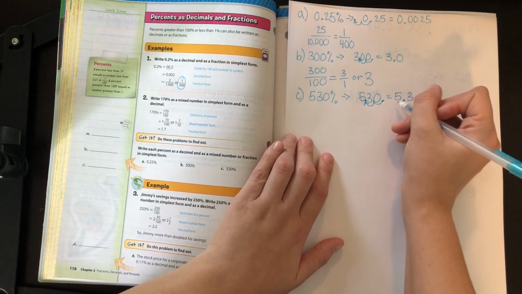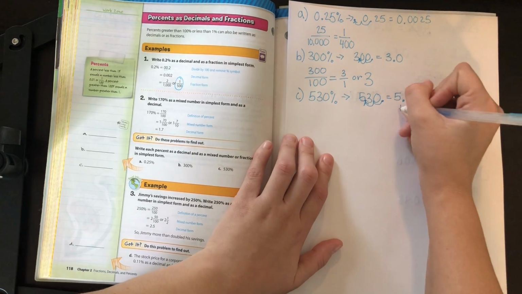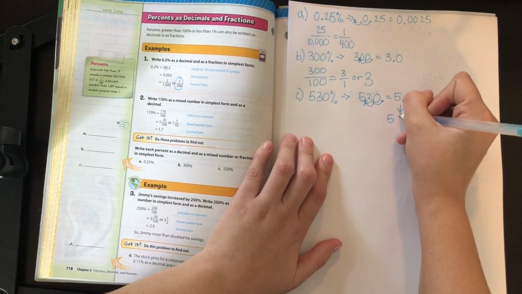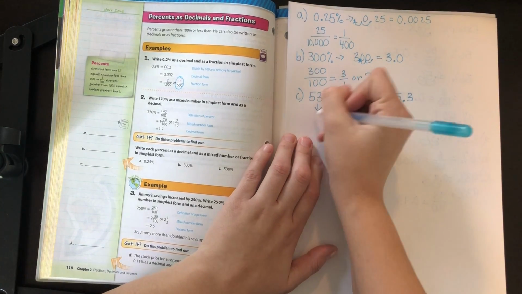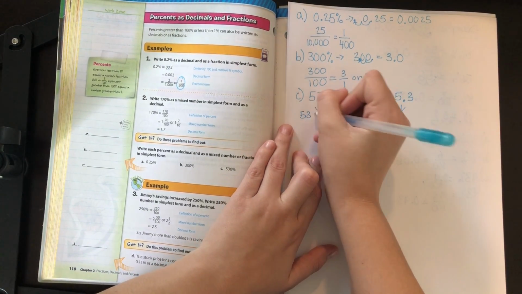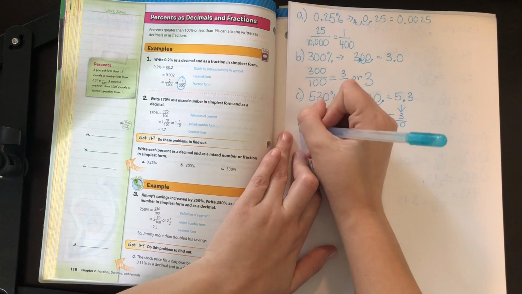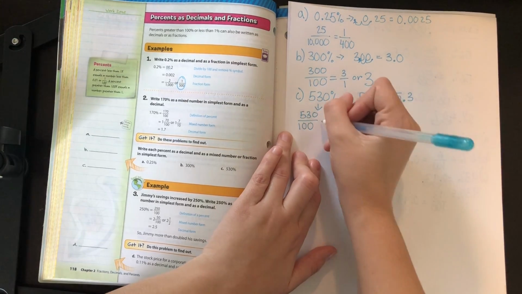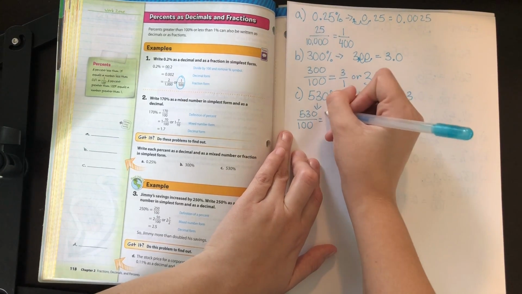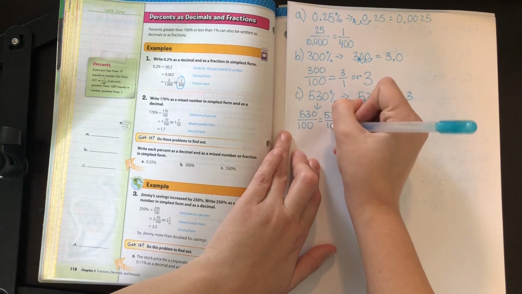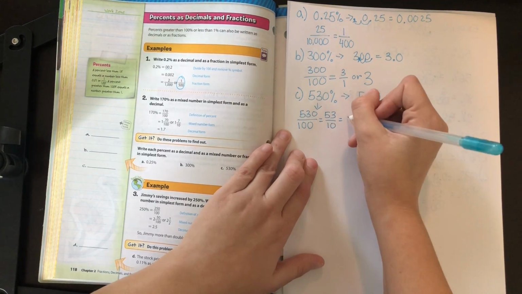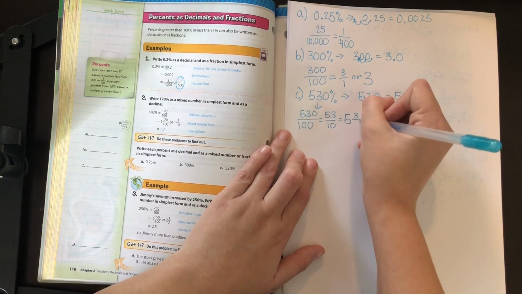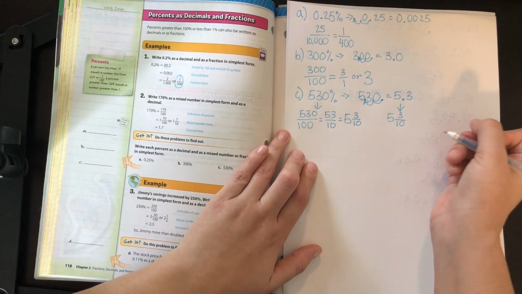So we can go straight from here to write 5 3/10, or if we're not sure, we can write 530 over 100, which is the same as 53 over 10. And if we make it into a mixed number, it is 5 3/10.